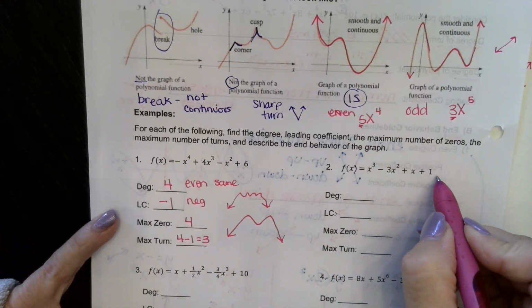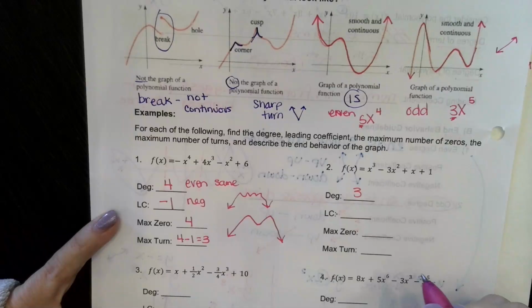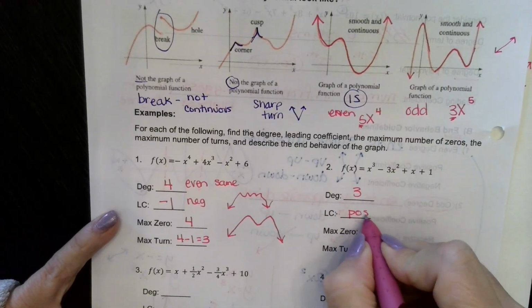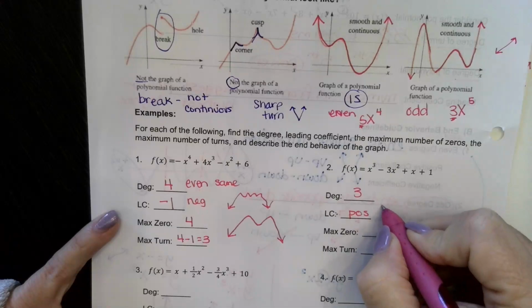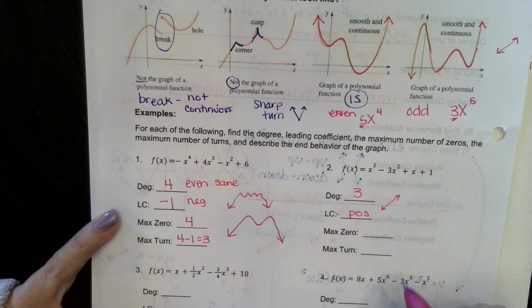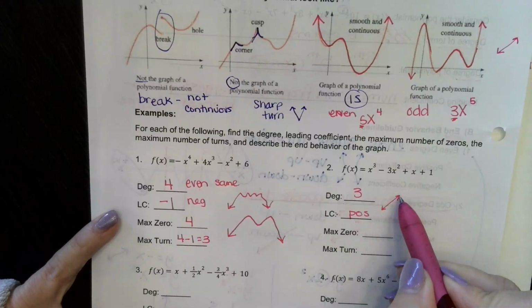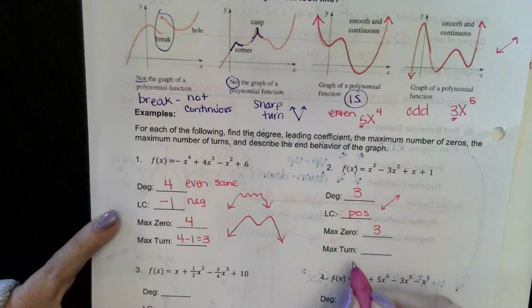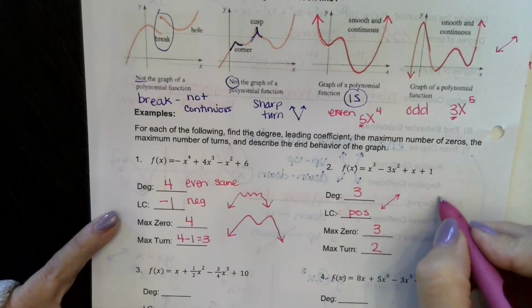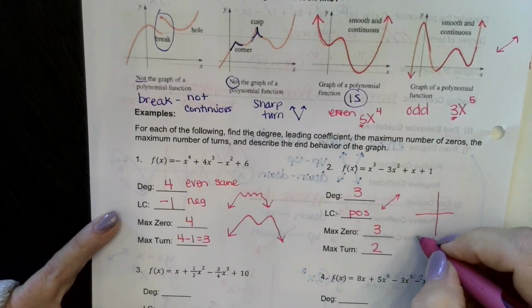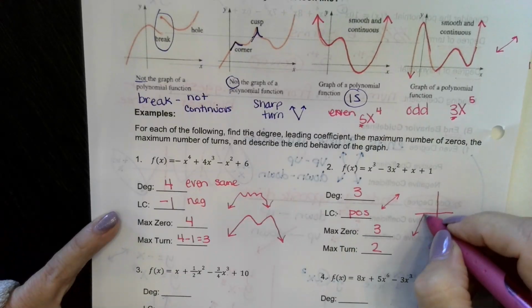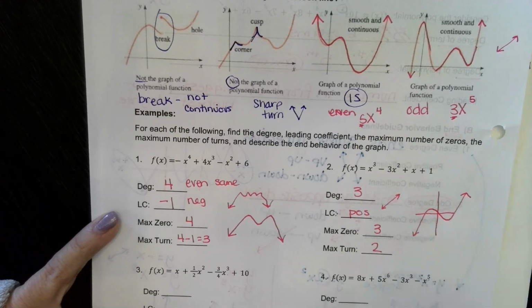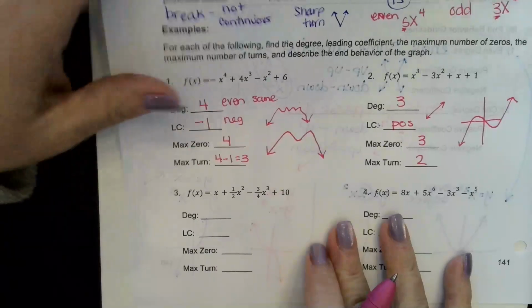Descending order, maximum degree would be 3. My leading coefficient is positive, so right away I know that I'm going to have something that has end behavior that looks like this, right? It's positive, so it's going up. So my max number of zeros is going to be 3, and my max number of turns is going to be 2. And so what I know I have on this is going to be something that's going to be 1, 2, 3, something that looks like this. All right? Okay, let's go down here.